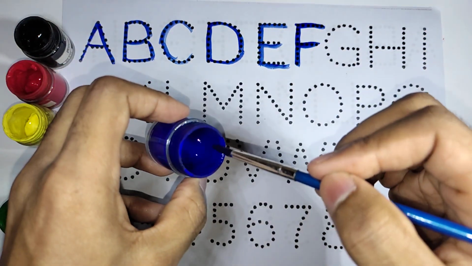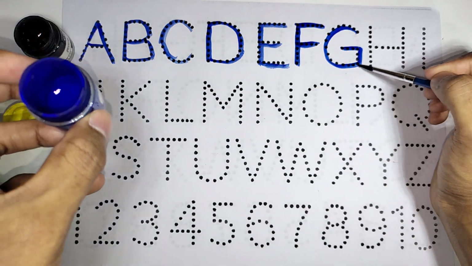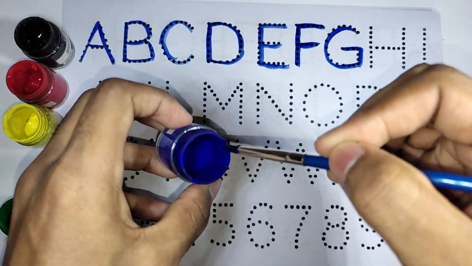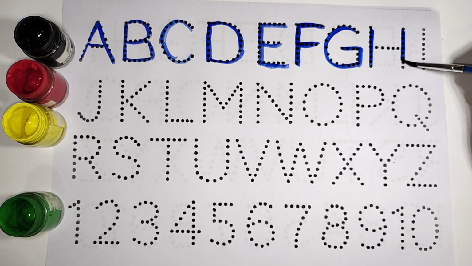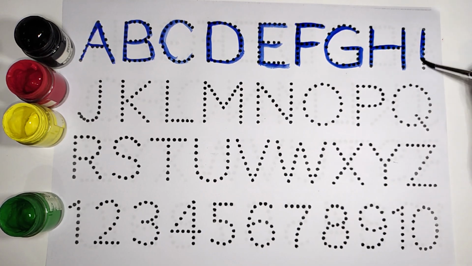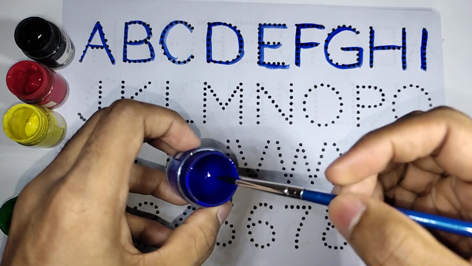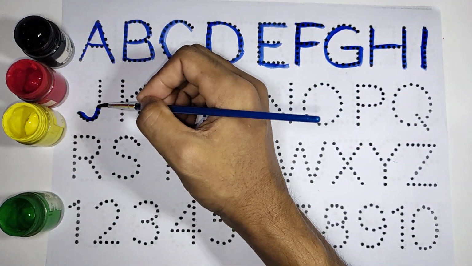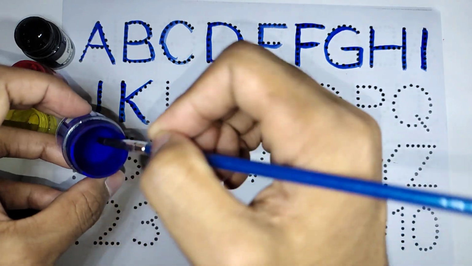And now we draw G. The next one is H. H for hand. Now we draw I. I for eyes. The next one is J. J for joker. Kids, now we draw K. And the next one is L.